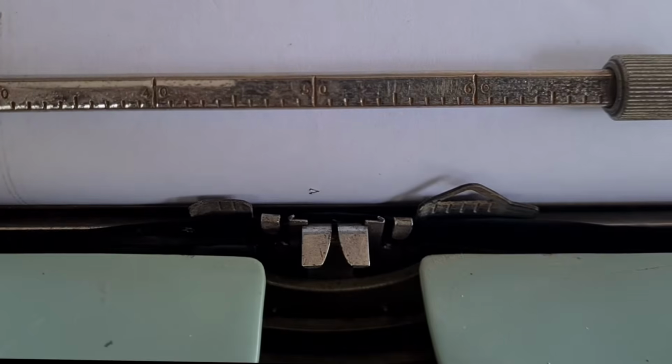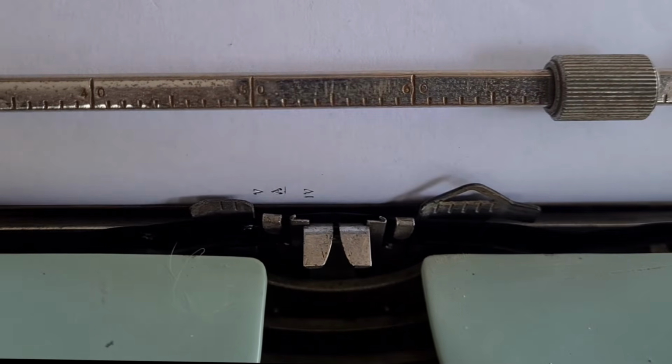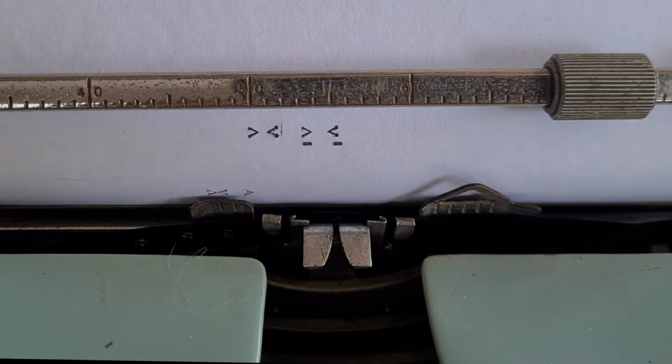You can compose these math symbols. Greater than, less than, greater than or equal to, less than or equal to.